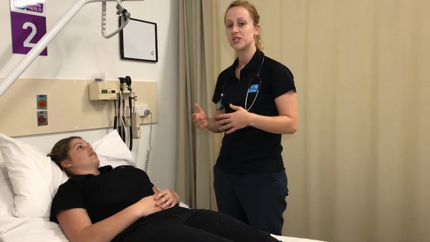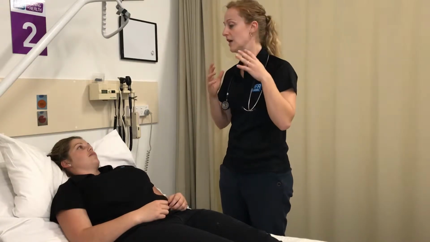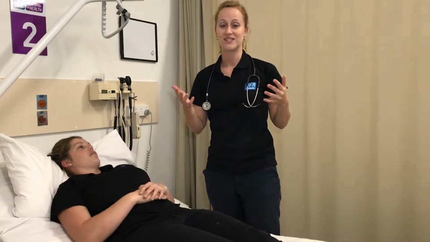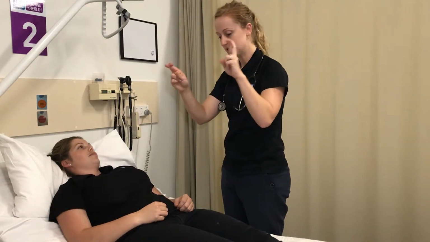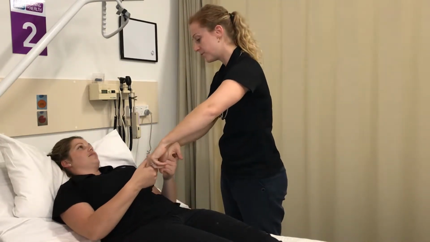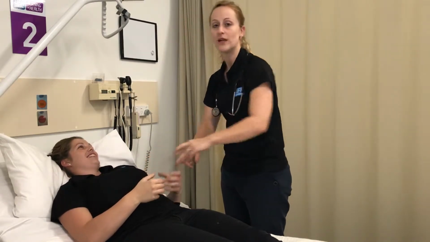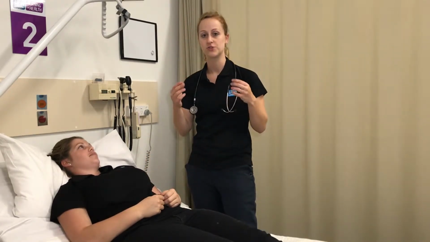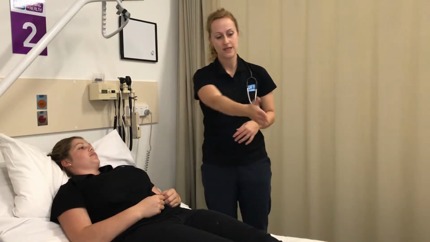Moving on, I'm going to check her grip and leg strength. This is still related to neurological because it's going to show me whether she's having a stroke or not. So I'm going to cross my fingers and ask the patient to squeeze both my fingers as tight as you can, tight, tight, tight. Well done. What I'm looking for is, are her grips strong and are they equal strength?